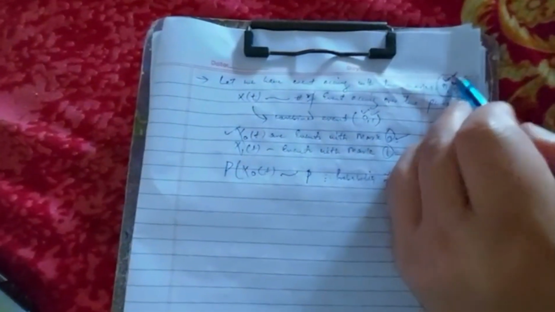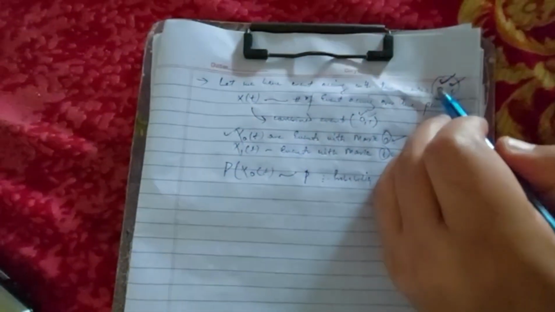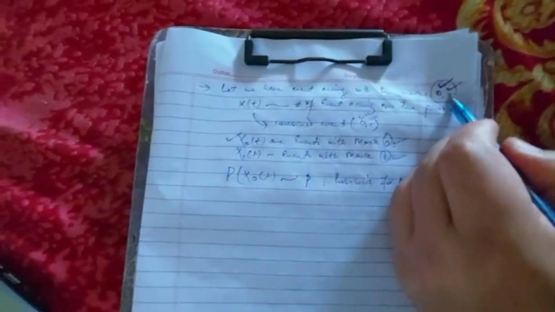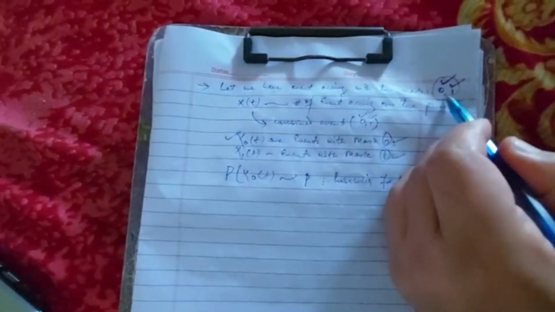For example, we have two types of customers coming towards a shop. One with 0 mark, and 0 represents that they need some food, and we have mark 1, for example, they need beverages, like Coca-Cola or Pepsi or anything.